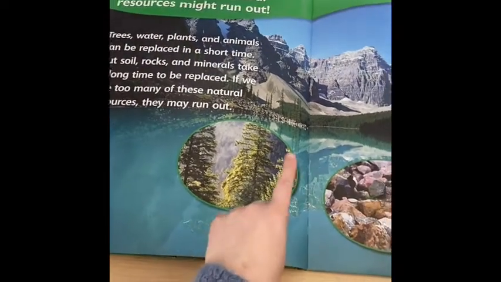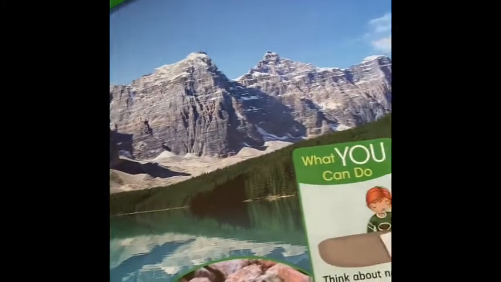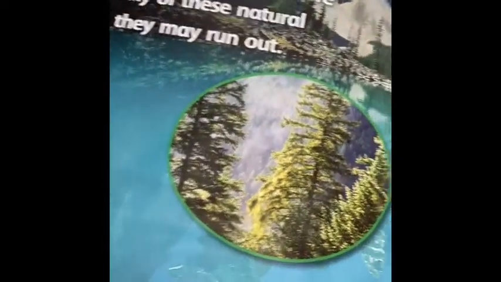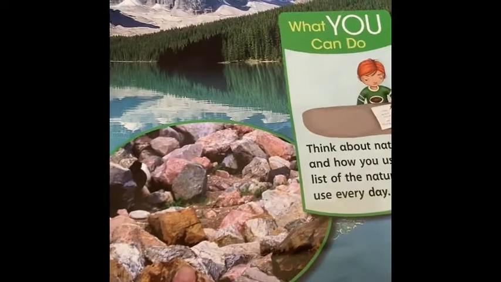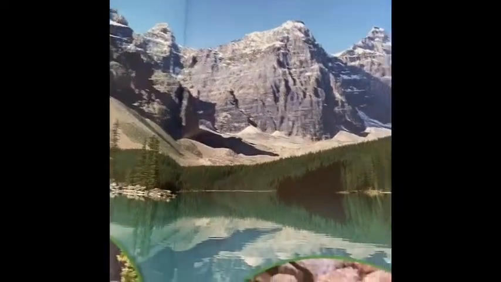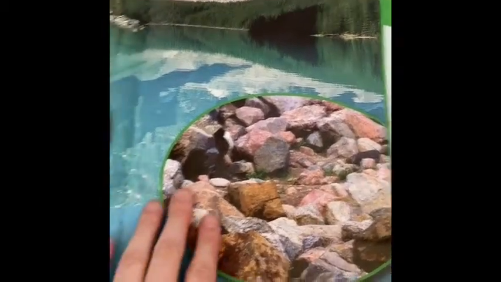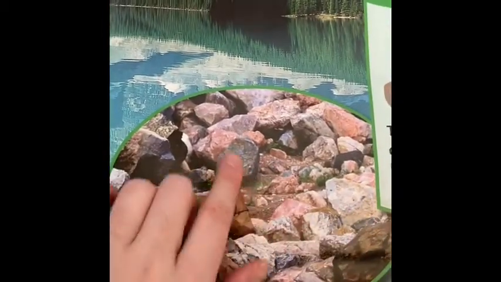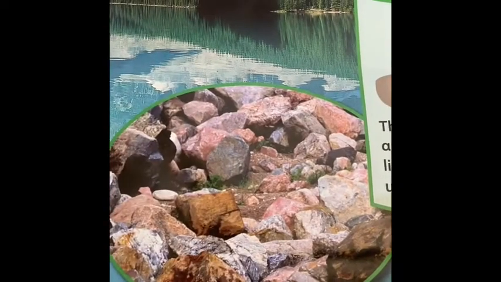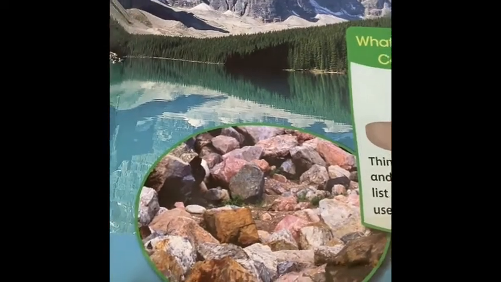Let's see, so I see the trees and the plants. Do I see any animals in this picture? There might be some hidden animals. Then I see the rocks they were talking about. Ooh, this mountain, I would consider this mountain a rock, a very, very large rock. And we see the water, obviously. And then there would be minerals and the dirt and soil, maybe on the rocks also.